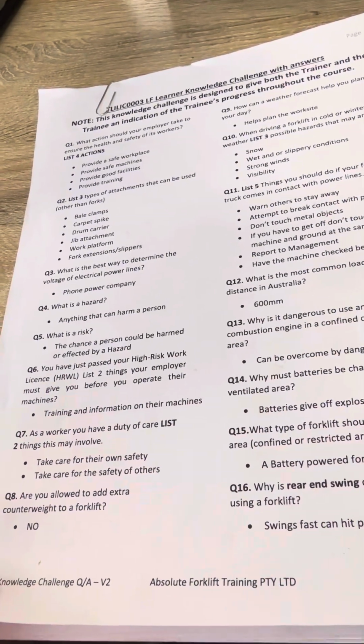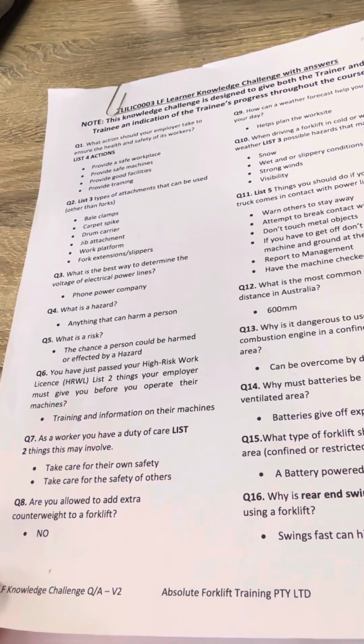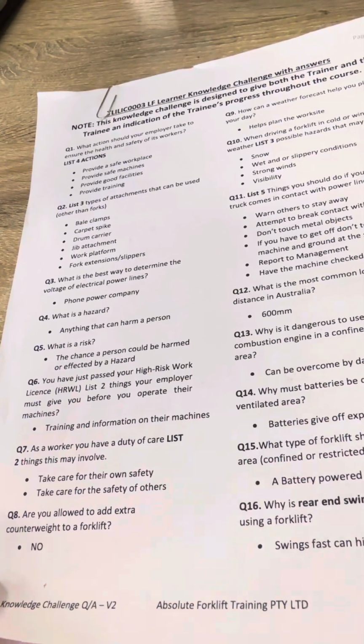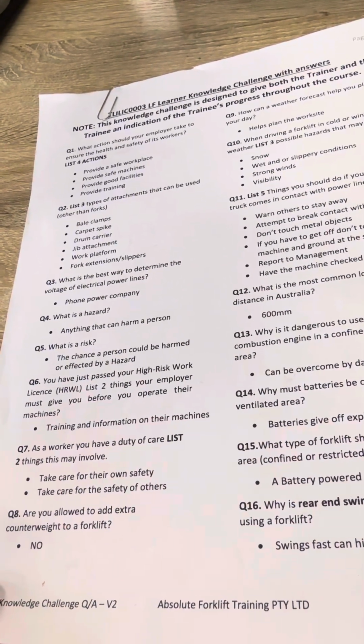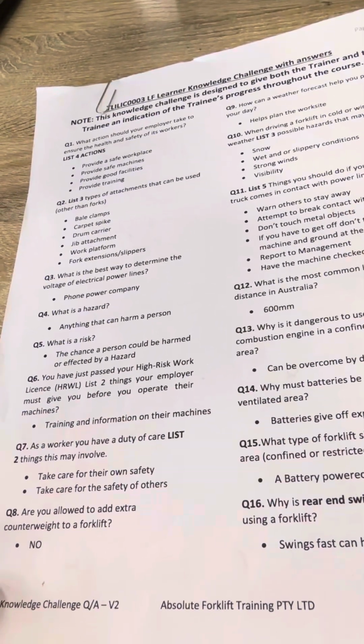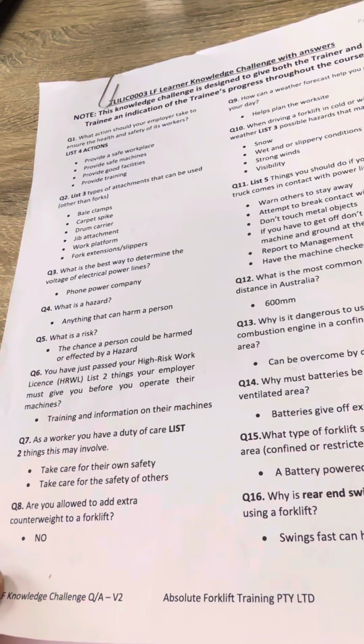Question 7. As a worker, you have a duty of care. List 2 things this may involve. 1. Take care of their own safety. 2. Take care of the safety of others.